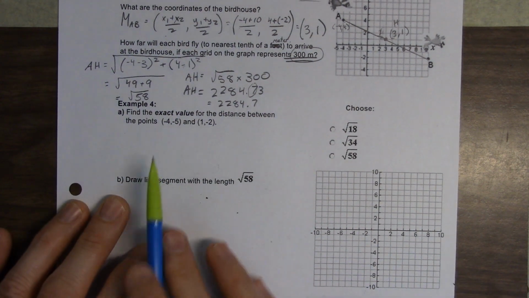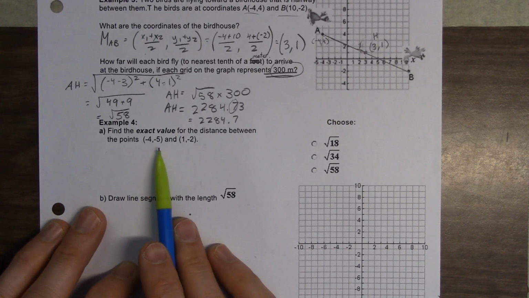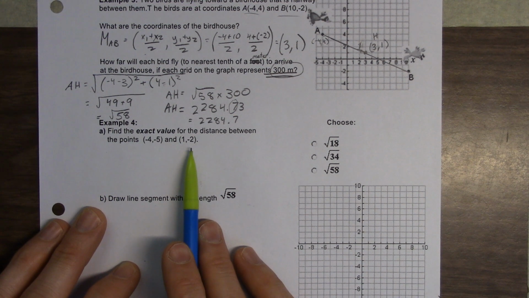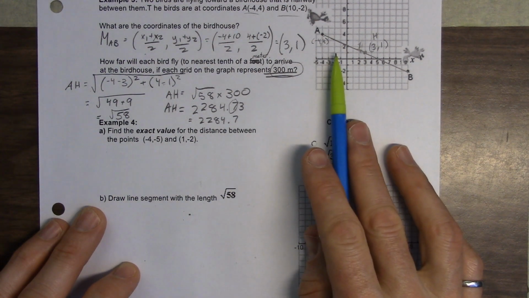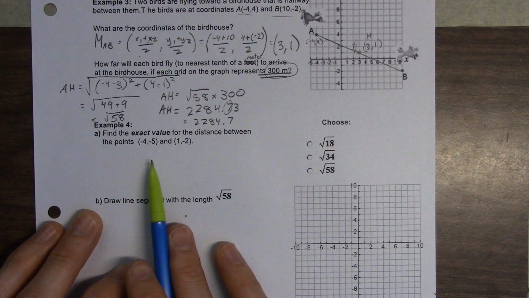Okay, the next question says, find the exact value for the distance between the points (-4, -5) and (1, -2). These points are not related to my other points, so we do have to find the distance again.